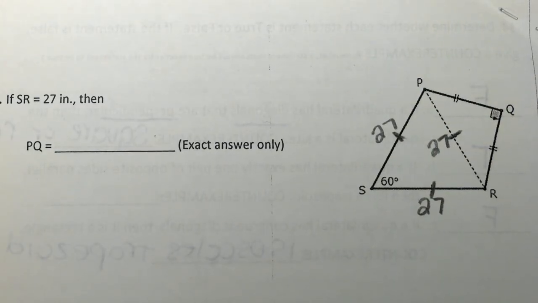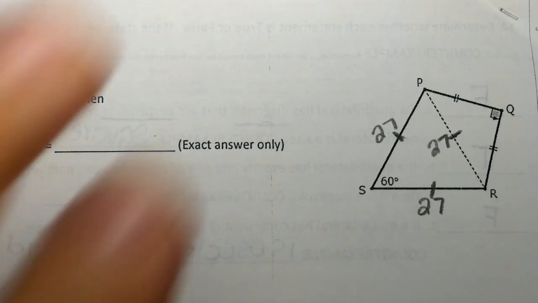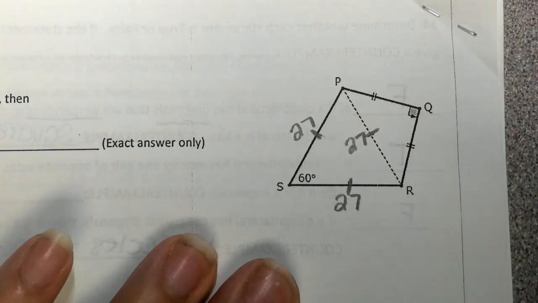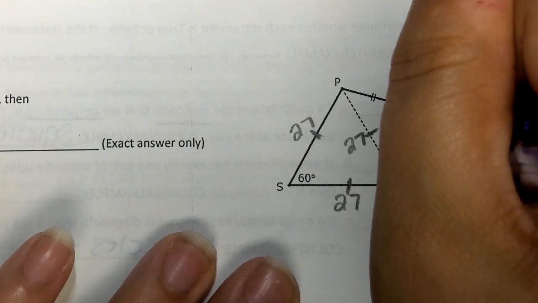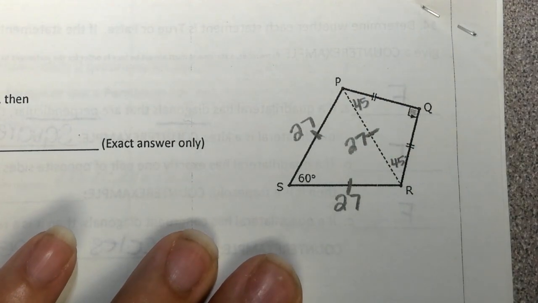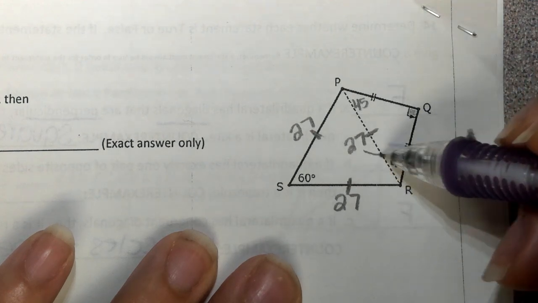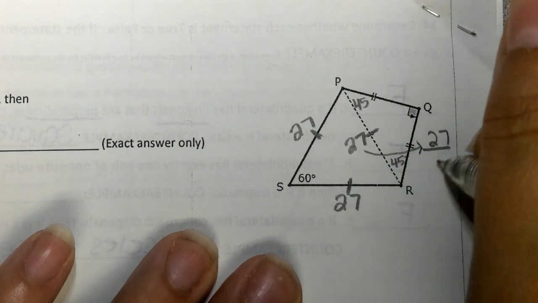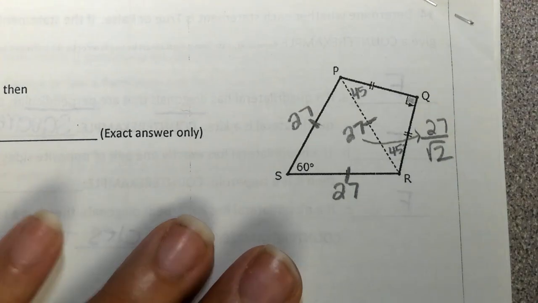So wait, what I did, isn't that wrong? You don't need to do that. It's not wrong. You just don't need it. What else do I know about this right triangle over here? 45, 45, 90. How do you know it's 45, 45, 90? It's an isosceles right triangle, so it is 45, 45, 90. How would I get from the hypotenuse to the leg? Divide 27 by root 2.